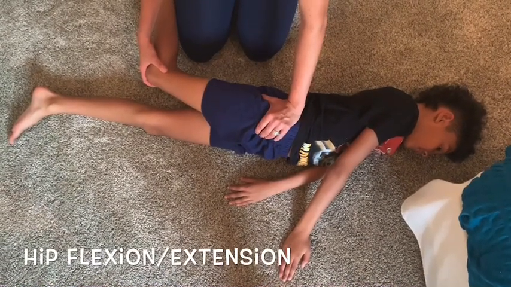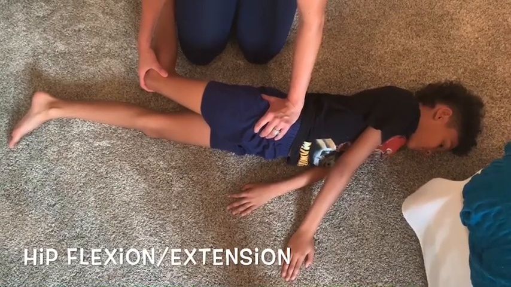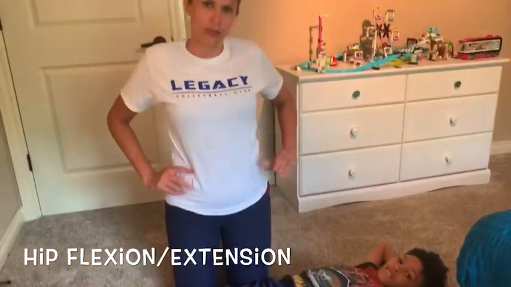right there. A lot of our students really need this muscle stretched due to them being in their wheelchair a lot and being in a sitting position. We have a tendency to have tight hip flexors. So it's a really great muscle to stretch.